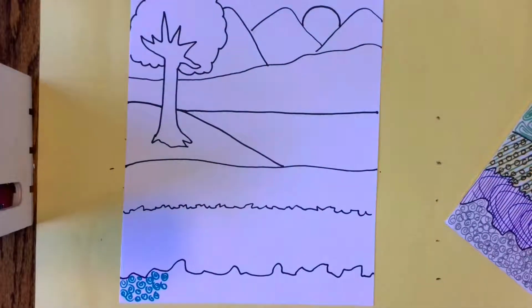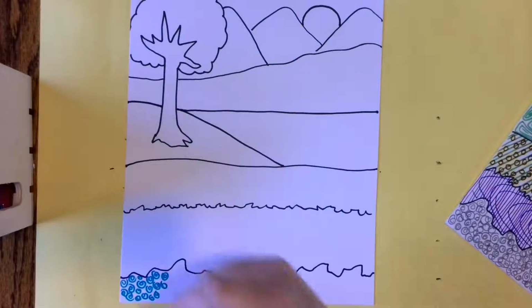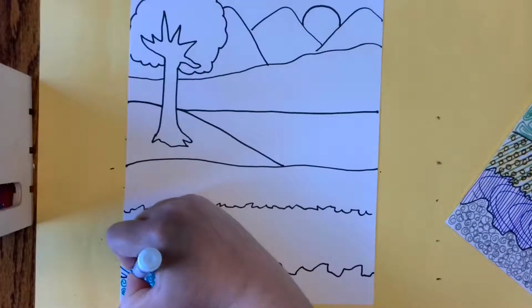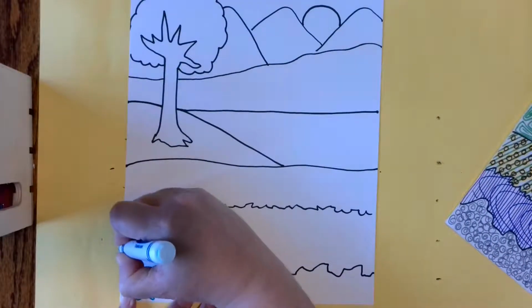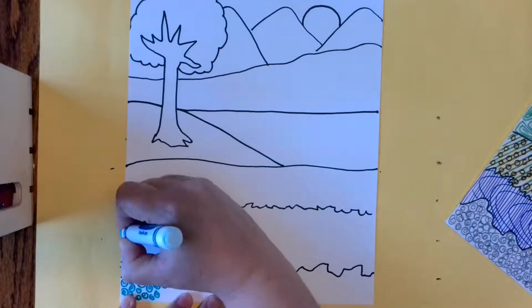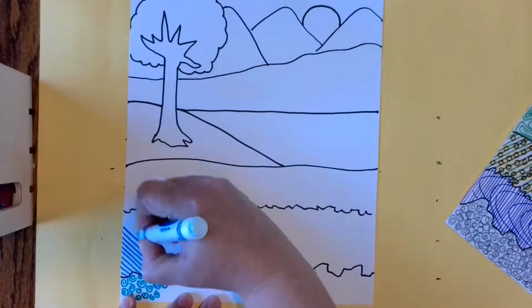That would take forever, right? I want you guys to have time to work. Then I want to do something different with a different color in the next section. So I wanted this to be water, so I'm going to put some thin stripes in here. And I'm trying to keep them the same distance apart, taking my time, staying in my lines.